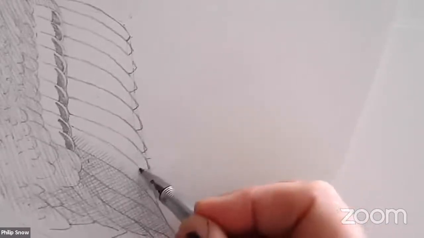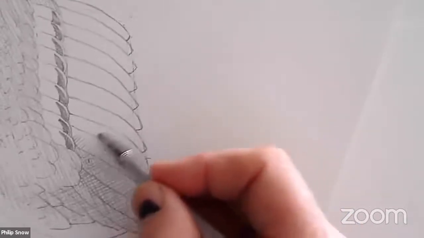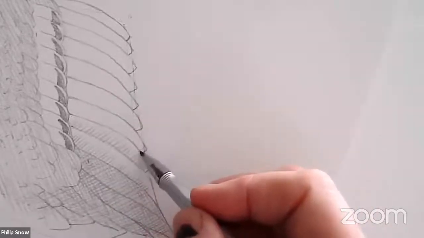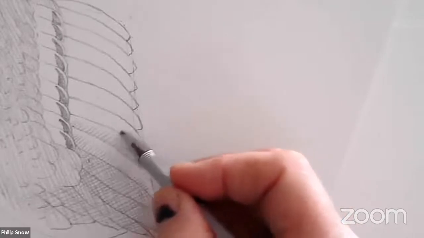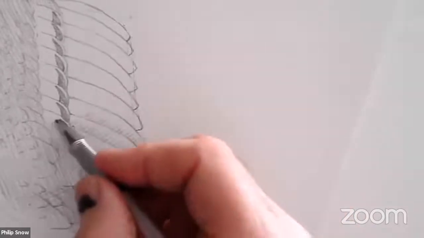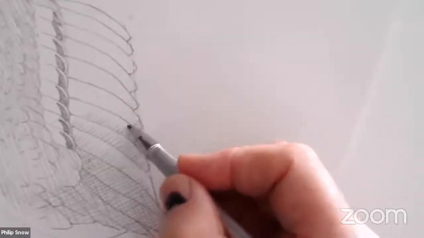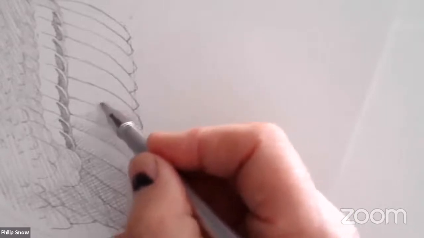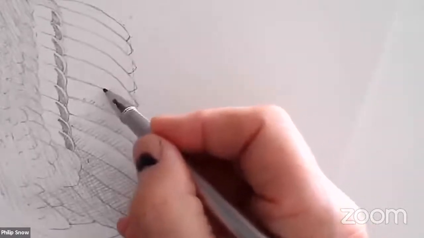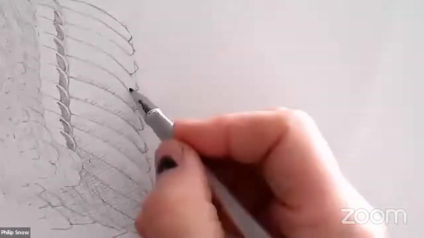I won't have time to do all of these. And just give some idea with all the barbs and the feathers. And as this is going to get brighter, going to get more purple towards this end.